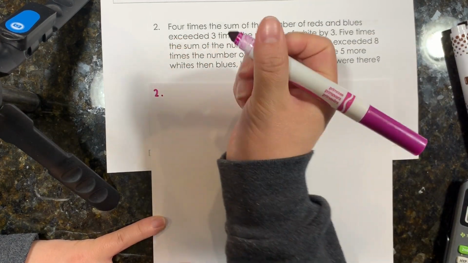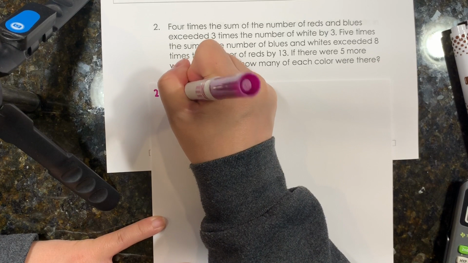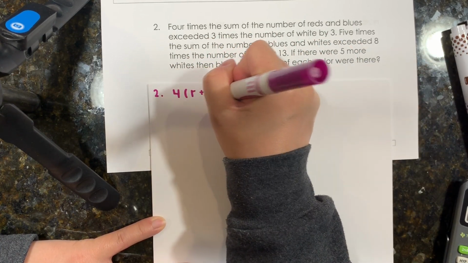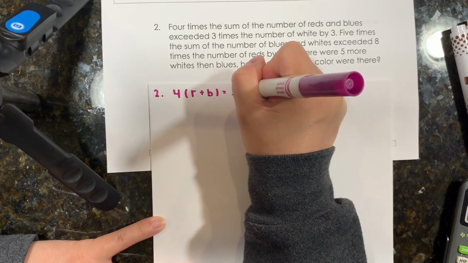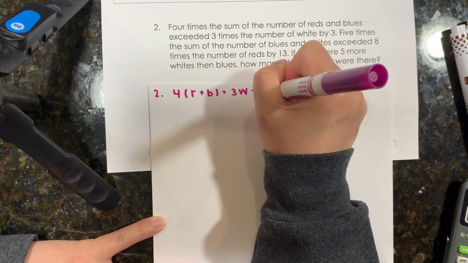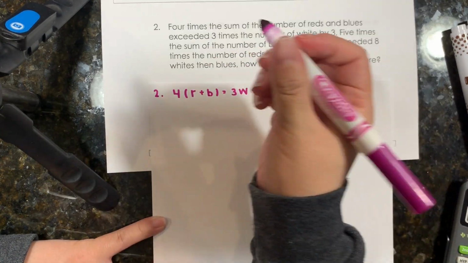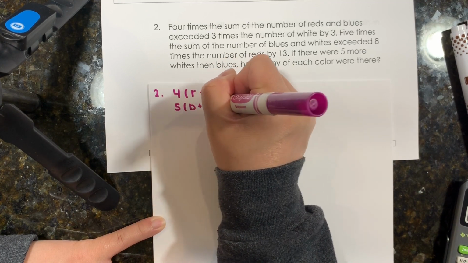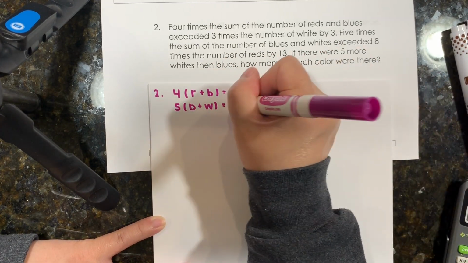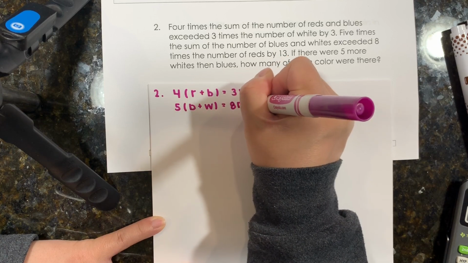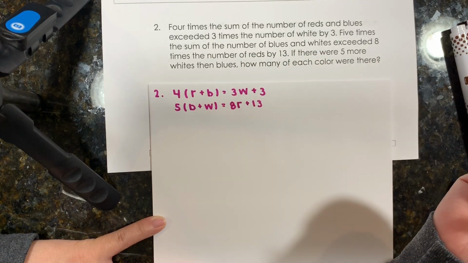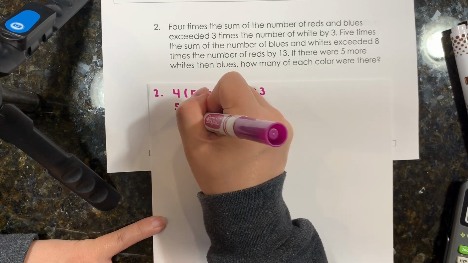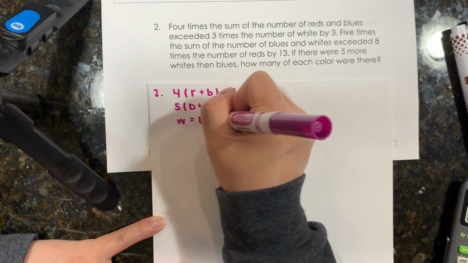So for number 2, I have 4 times the sum of reds and blues, so R plus B exceeded 3 times the number of whites by 3. Then I have 5 times the sum of blues and whites. So 5 times the sum of blues and whites exceeded 8 times the number of reds by 13. There are 5 more whites than blues. So W equals B plus 5.